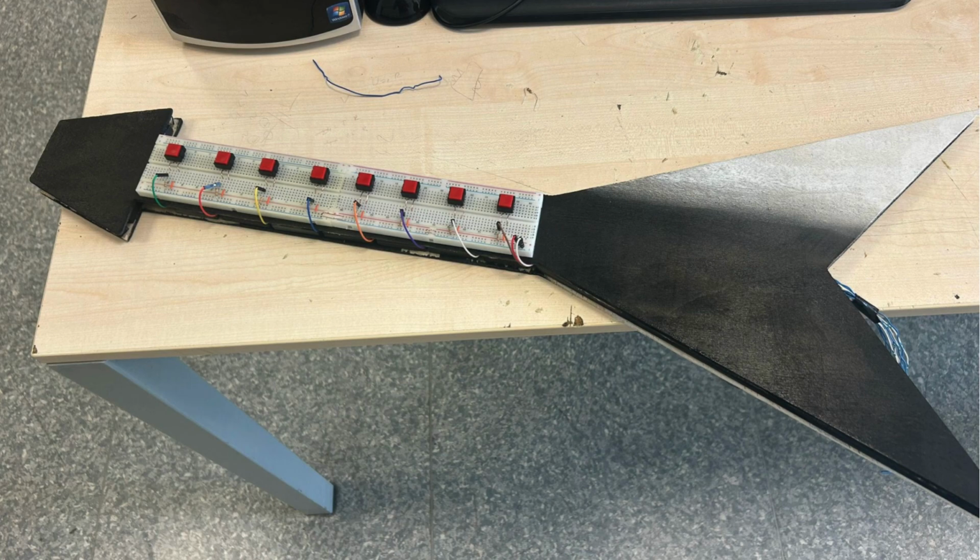Here you can see the main game controller. The design and the manufacturing of this controller is done by me. I did not buy it from anywhere else. There are 8 buttons on the controller that correspond to 8 different notes in the game.